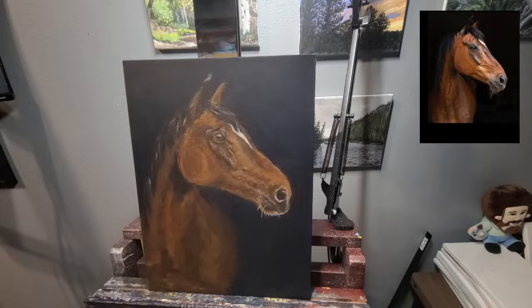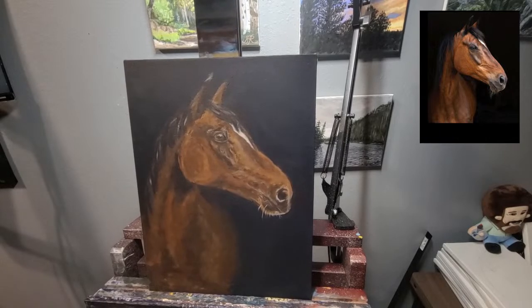All right, I'm gonna stop. I could tweak it all evening, and this was my goal this evening, was to get this one done. I think it is. I'll let it dry completely and then varnish it tomorrow. That way it's done.